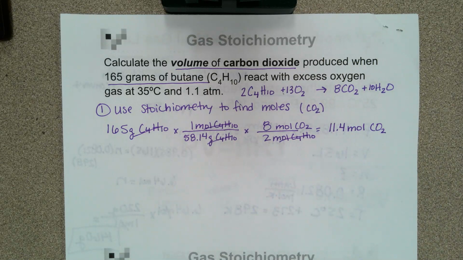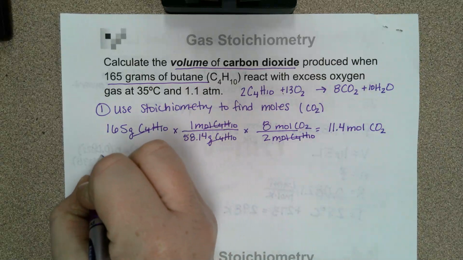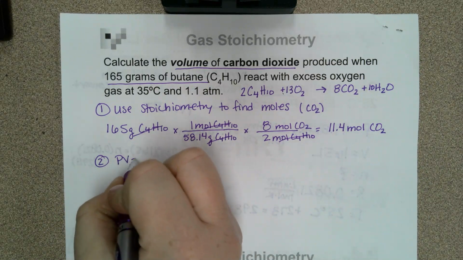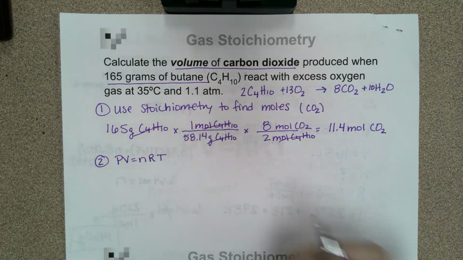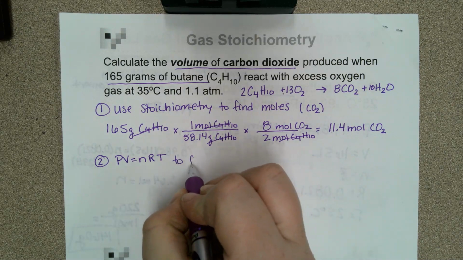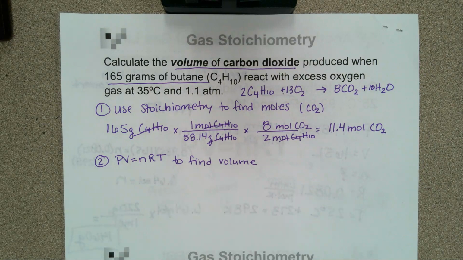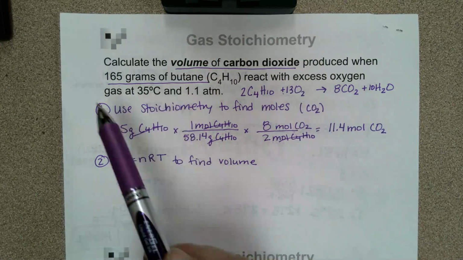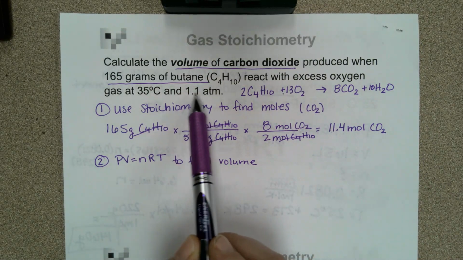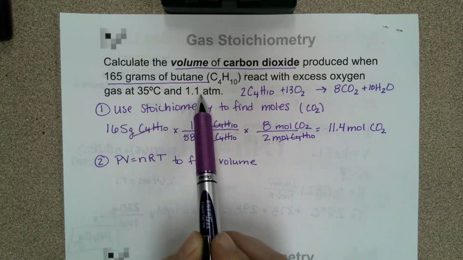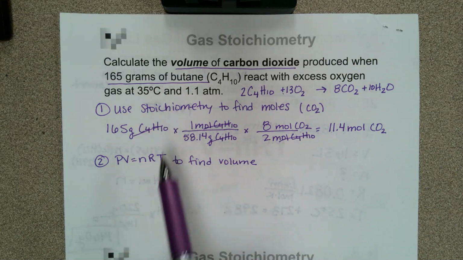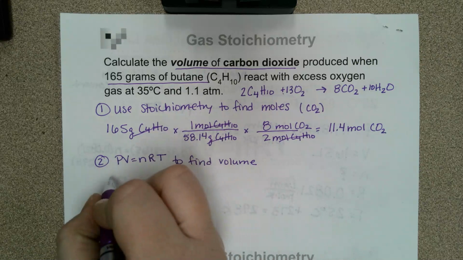All right, so now that we have moles of CO2, our second step, we can use PV equals nRT, the ideal gas law, to find volume. And that's where this other information here at the end is going to come into play. So we're going to use our temperature and our pressure that's given to us for our equation.